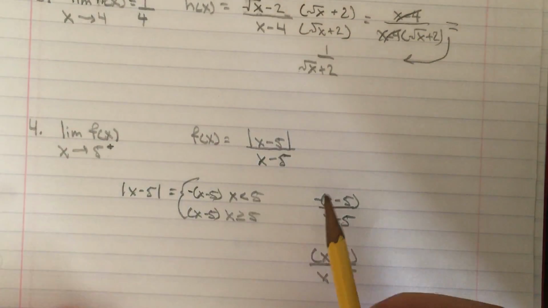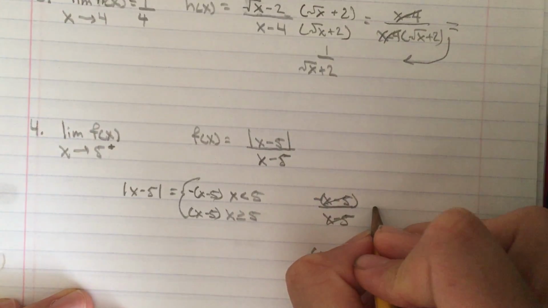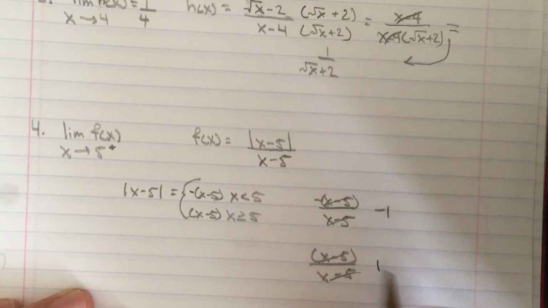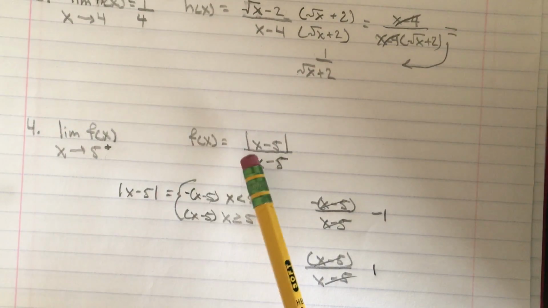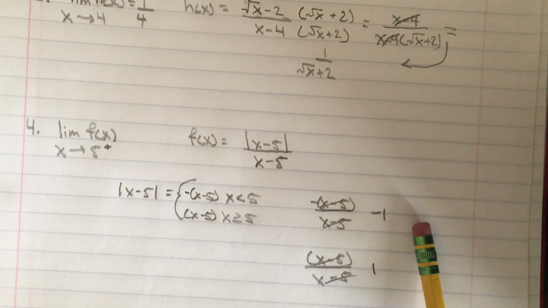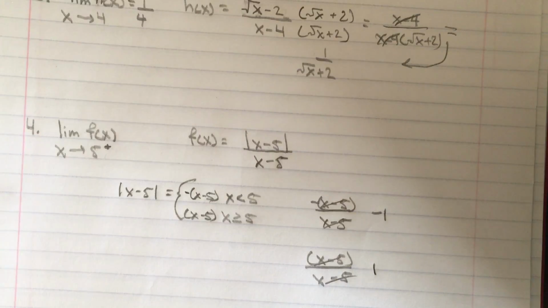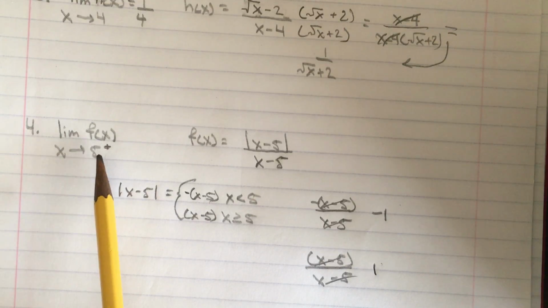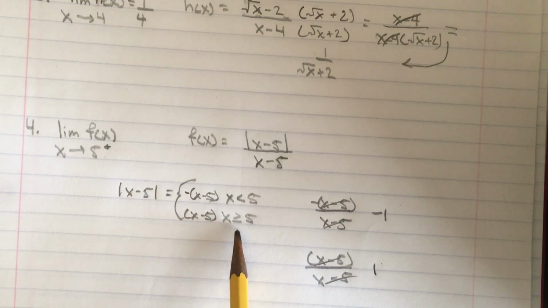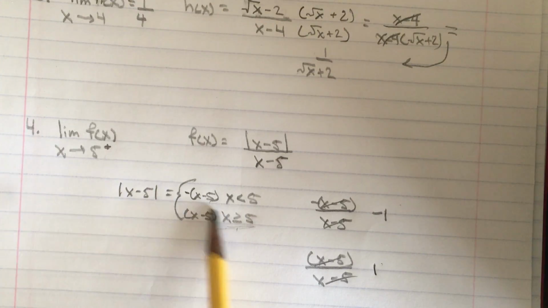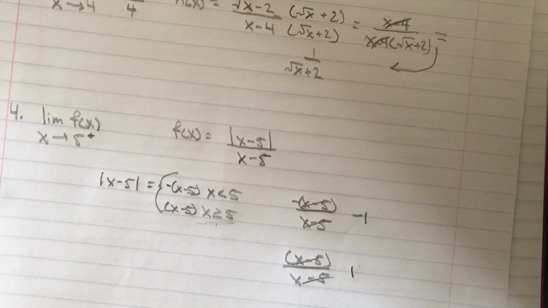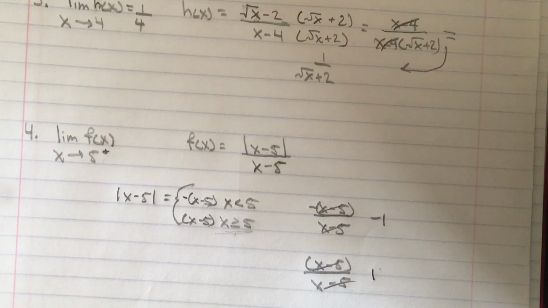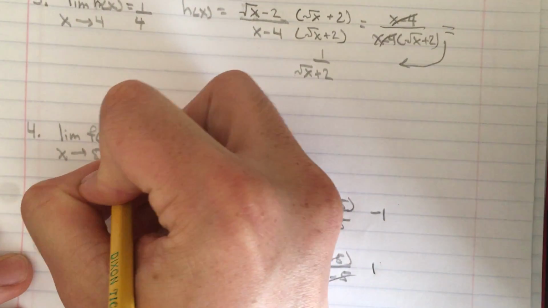So now what we end up getting is we cancel these out. This will be negative 1. We cancel this out, we get 1. We can see here that the limit of f of x as x approaches 5 does not exist, because from the right and left, the values are different. We're trying to find as x approaches 5 from the right, so we look from the right, when x is greater than or equal to 5. We see that it is this equation, so it is 1. We now know that the limit of f of x as x approaches 5 from the right is 1.